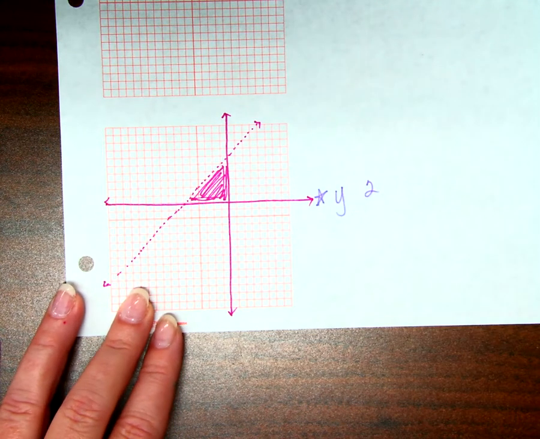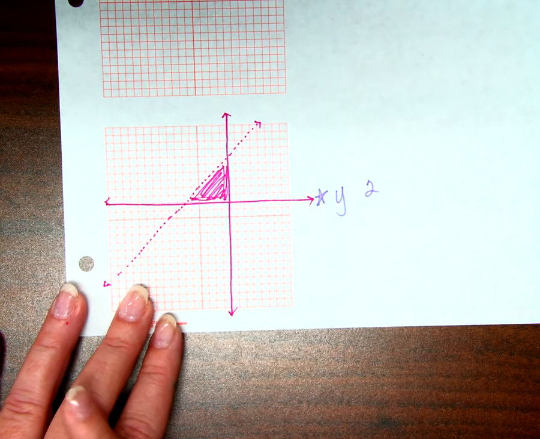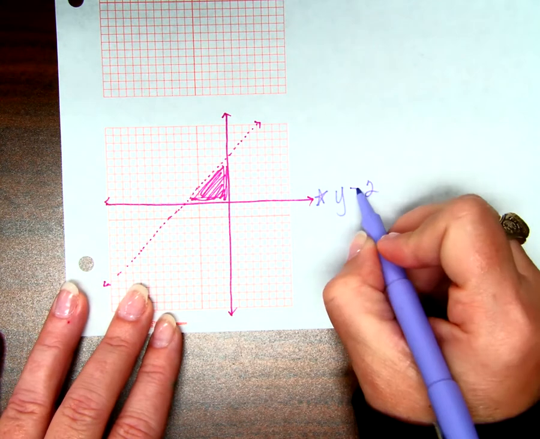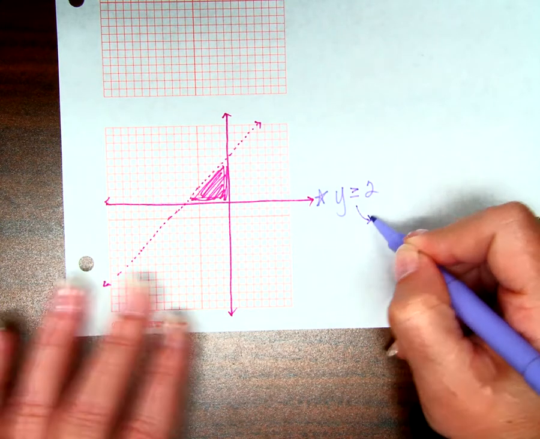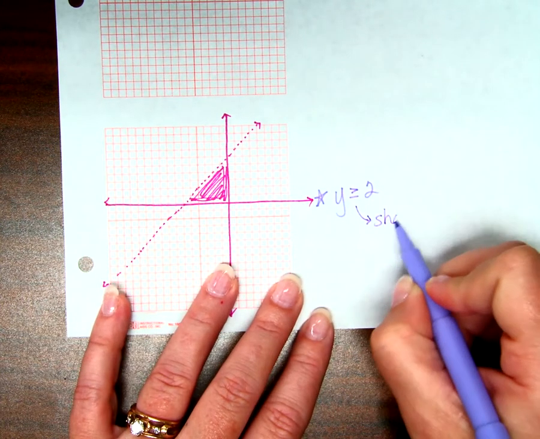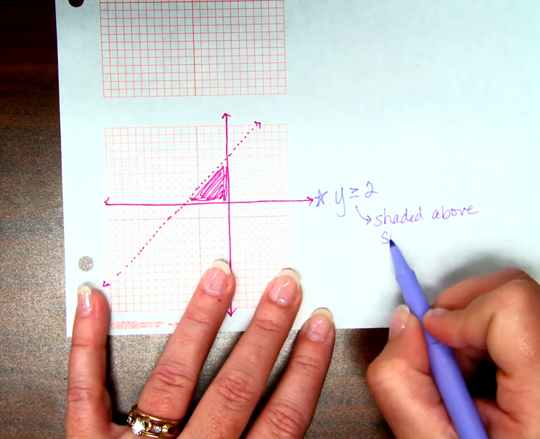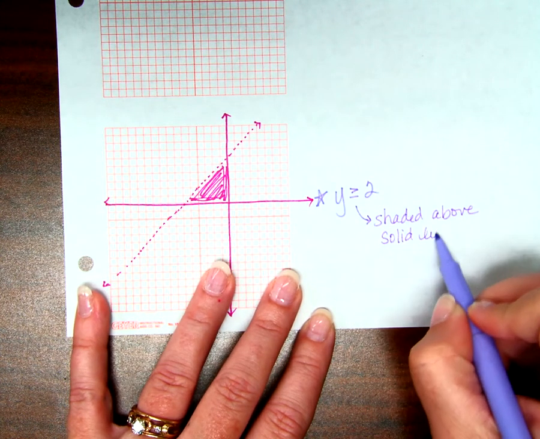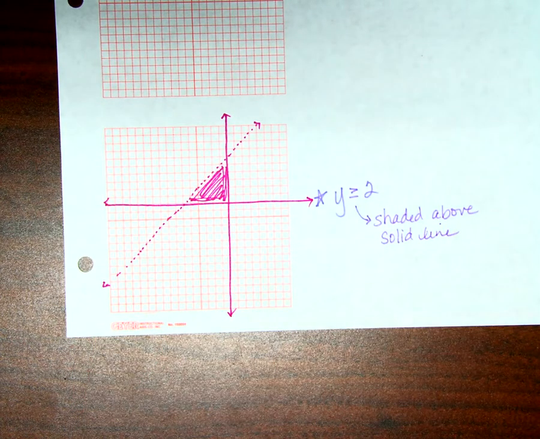Why do you think it's going to be greater than or equal to? It is shaded above, and it's a solid line. That's a perfect way to put it. Greater than or equal to. So let's give ourselves a reminder right here. It's shaded above, and it's a solid line. That's the reason that this is greater than or equal to as opposed to just greater than or a less than sign. Everybody understand that okay?